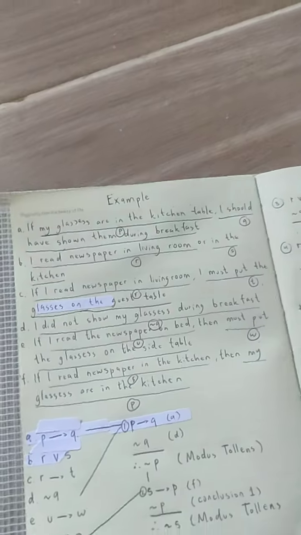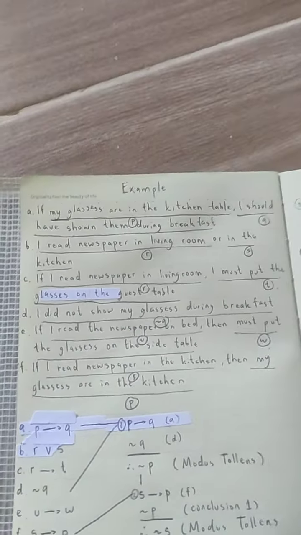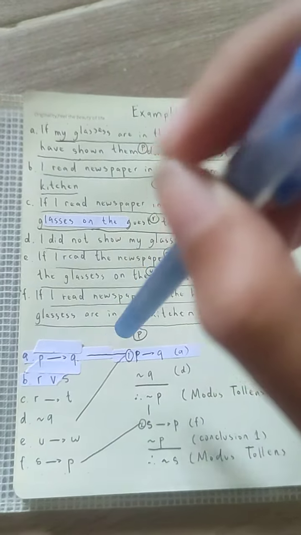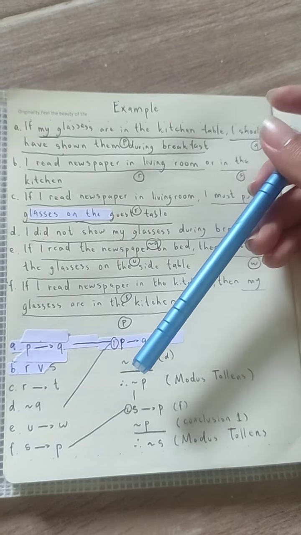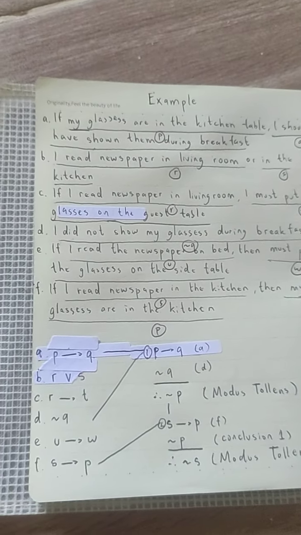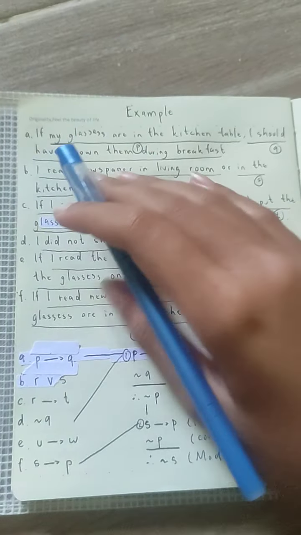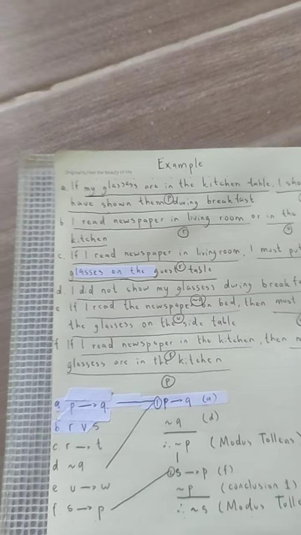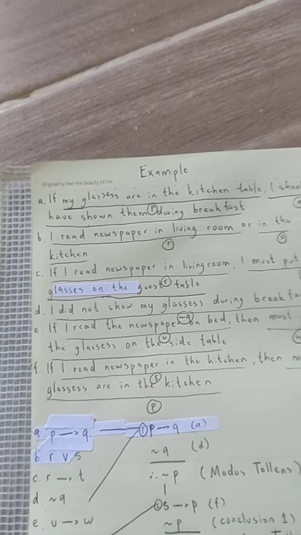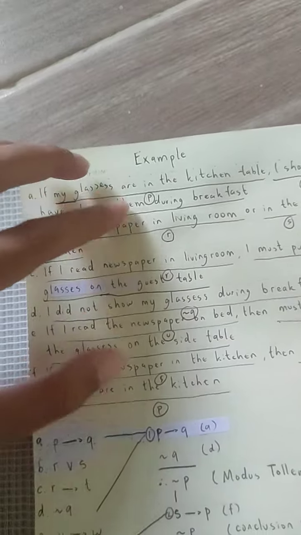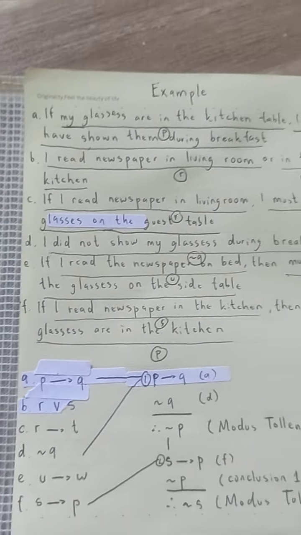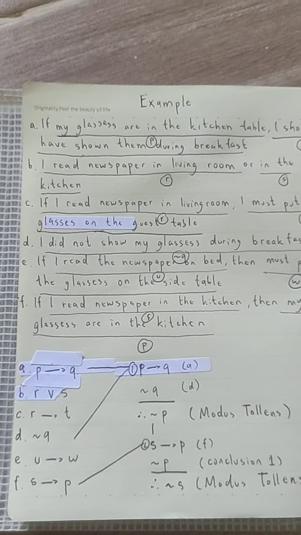So, first thing, we will transform the sentence into a variable that we can solve, so we can reach a conclusion first. But first we have to know which sentences is the premise.